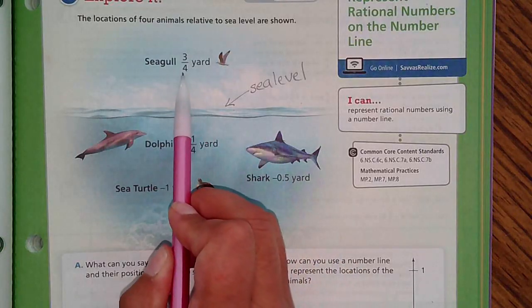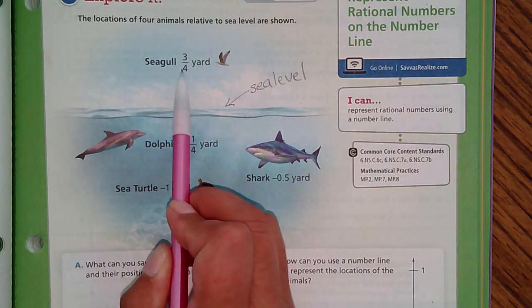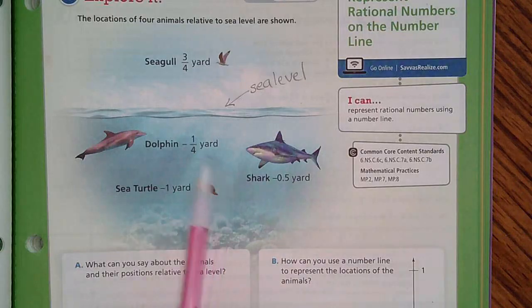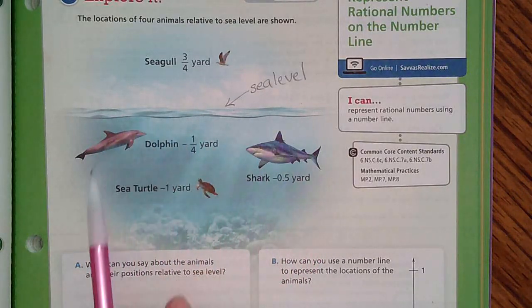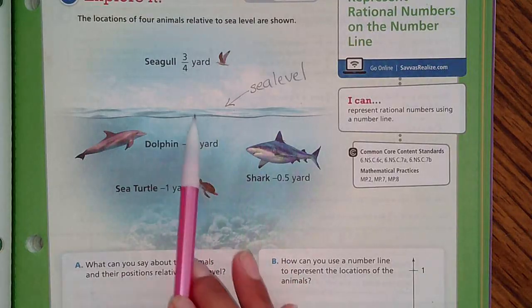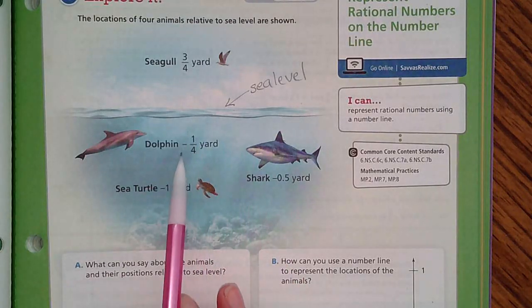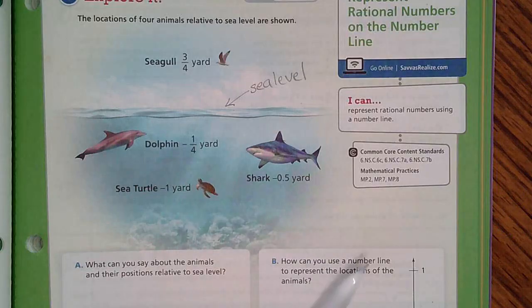And if you notice, this is a positive number. There's no negative sign in front of it. And all of these locations below sea level in the water are all negative. So they represent the locations below sea level.